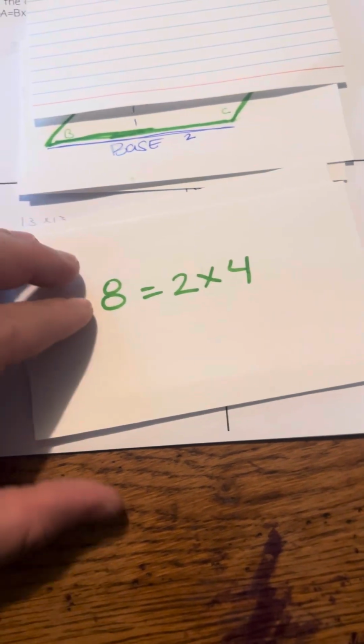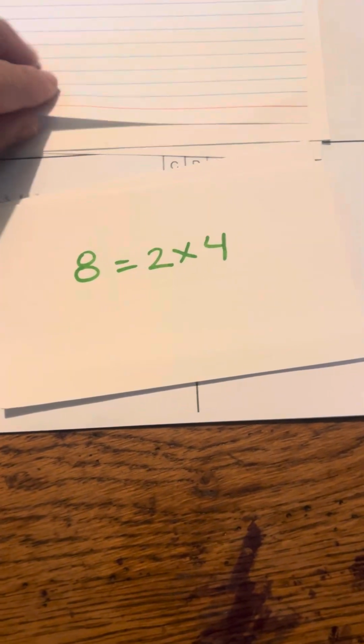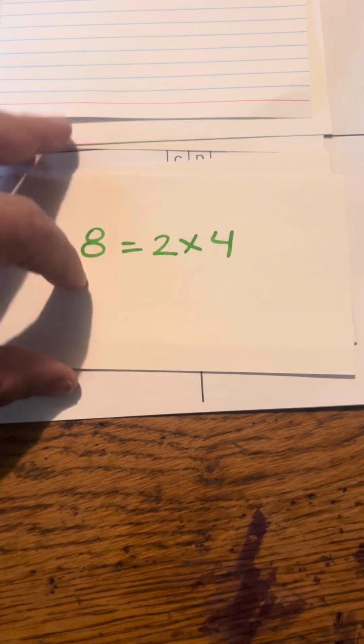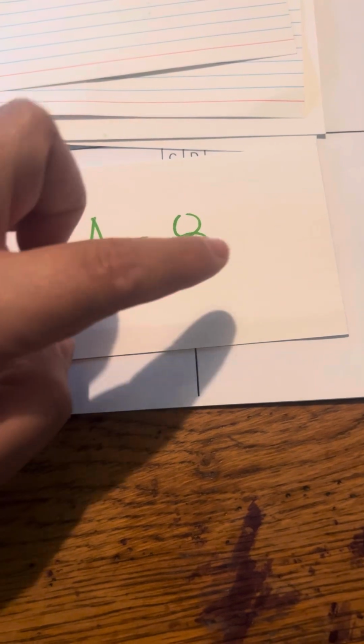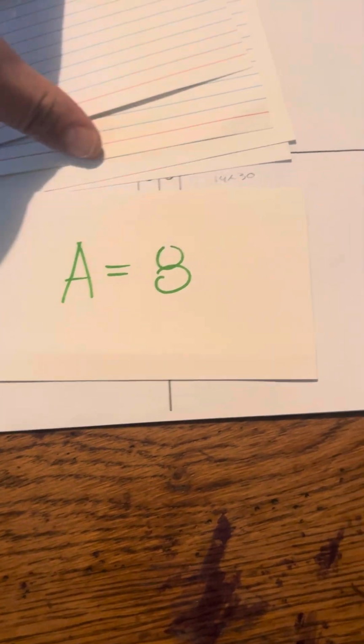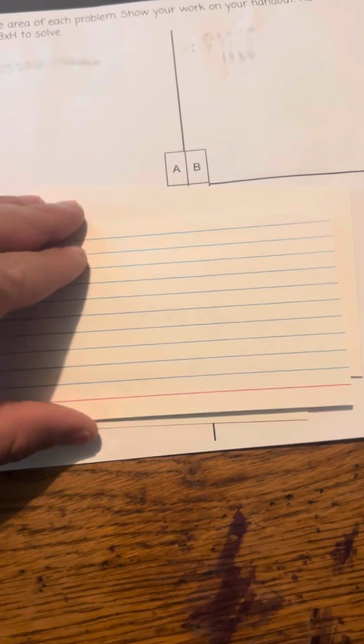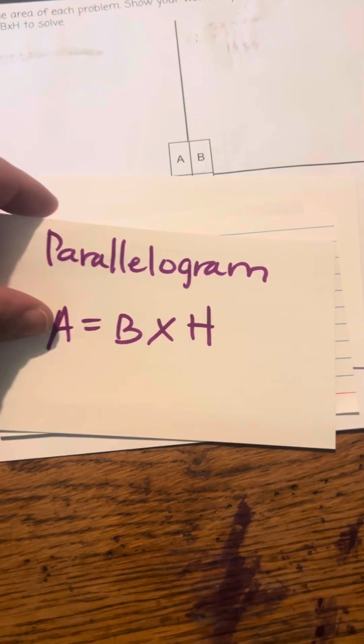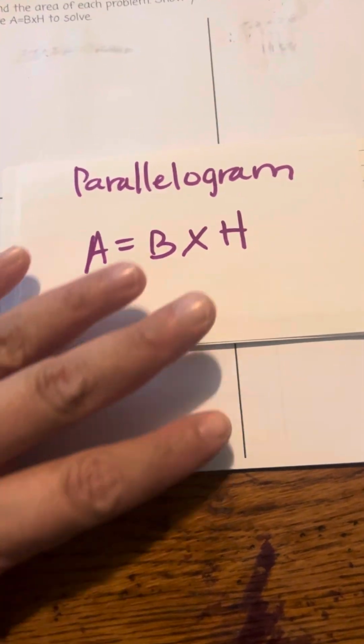So they are able to solve it. 2 times 4 equals 8. And they still have to show their work, so they do that part, and then they have to write area equals 8. And these are all the steps that students will have to follow to be able to solve this math problem.